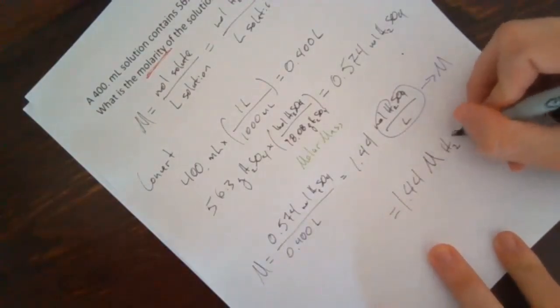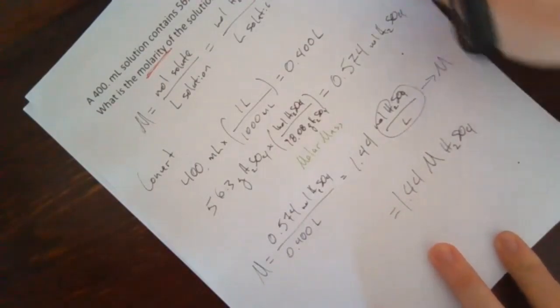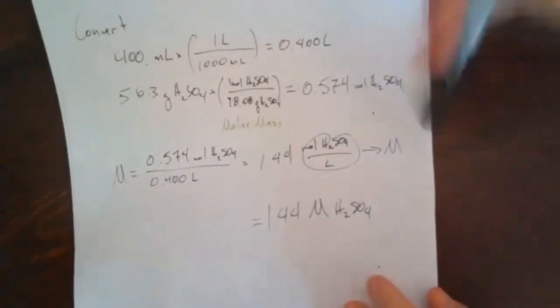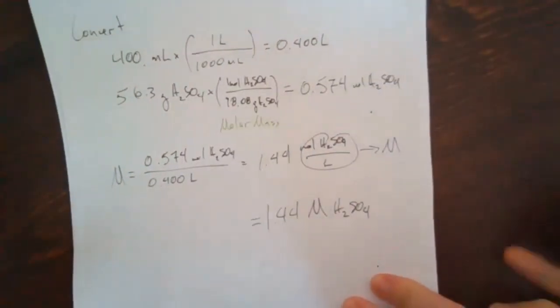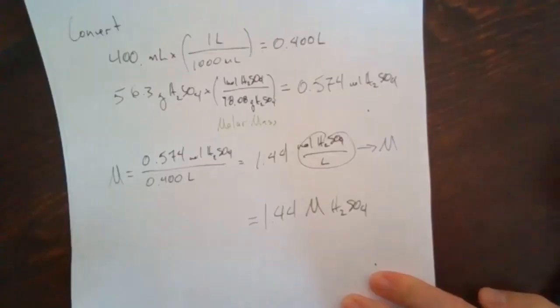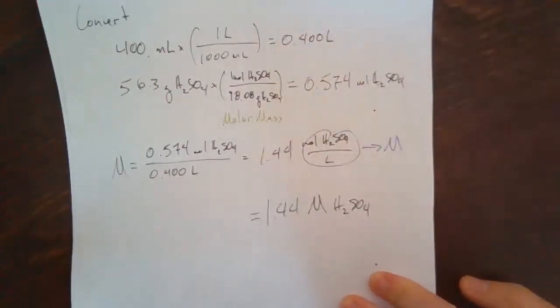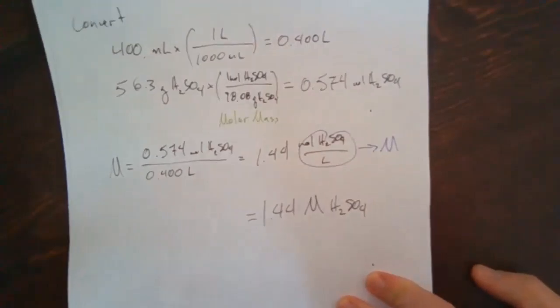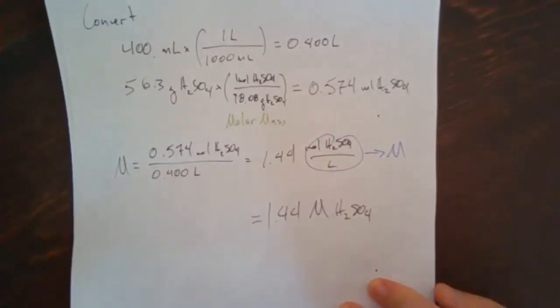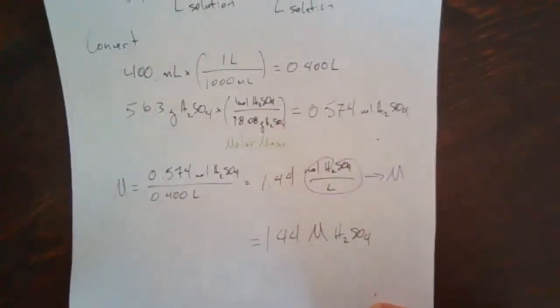And normally we would write the solute after that. So we would say that this solution is 1.44 molar H2SO4, sulfuric acid. So we're giving information on the concentration, and we do normally write out or say the solute in there, because that's what's relevant. You got 1.44 molar of that.